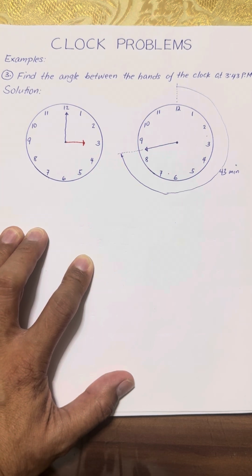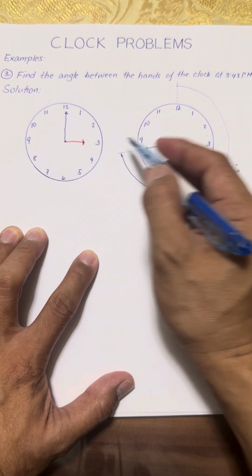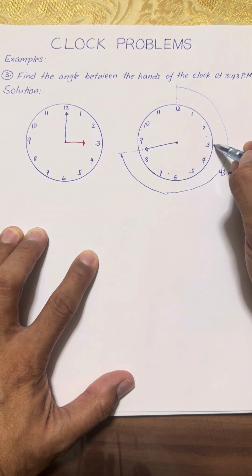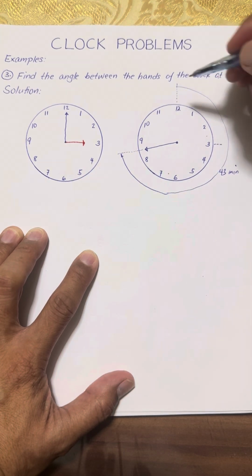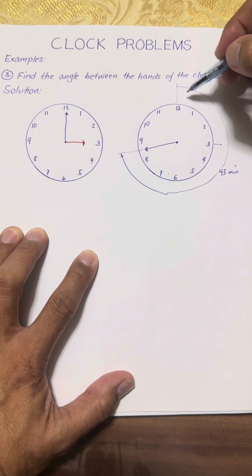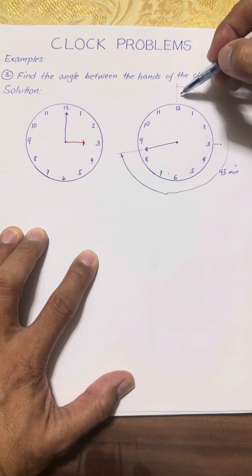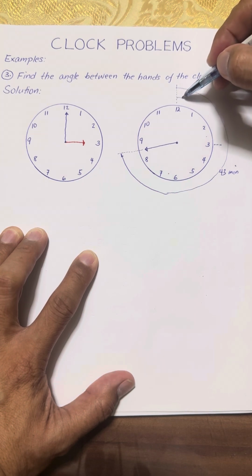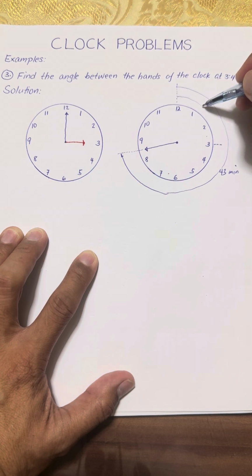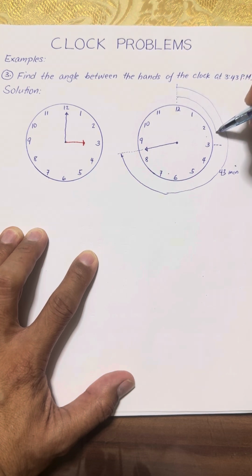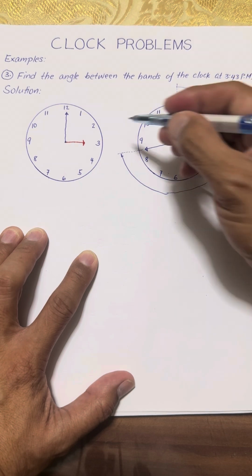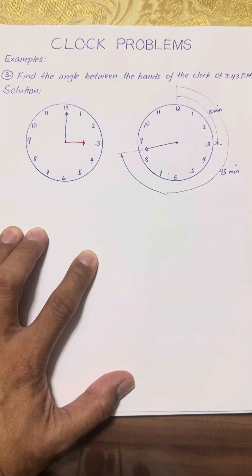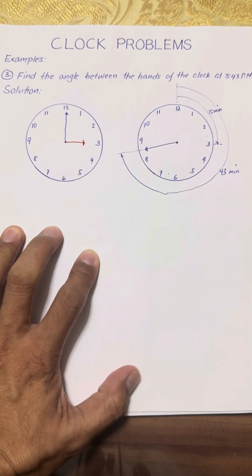Okay, and then initially at 3 p.m., this is the position of the hour hand initially. So the initial position of the hour hand is equal to 15 minutes, because every number there corresponds to 5 minutes.